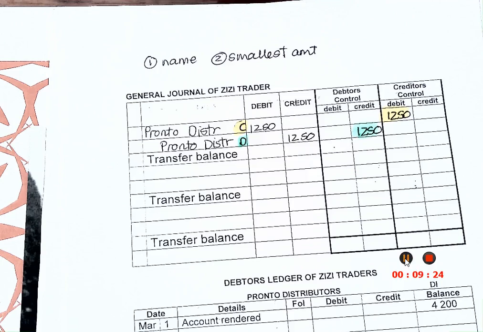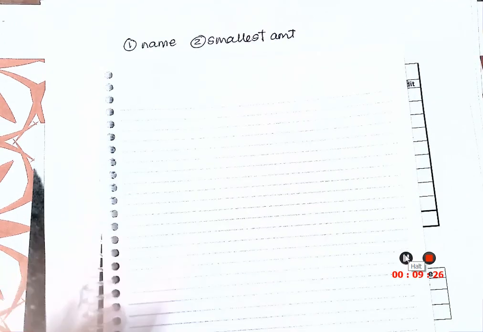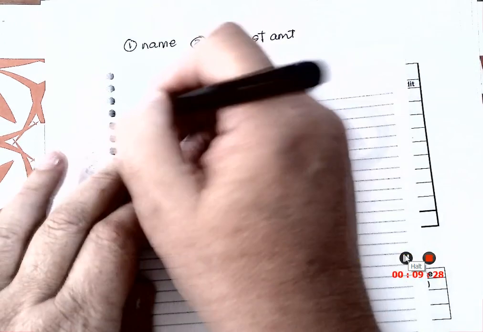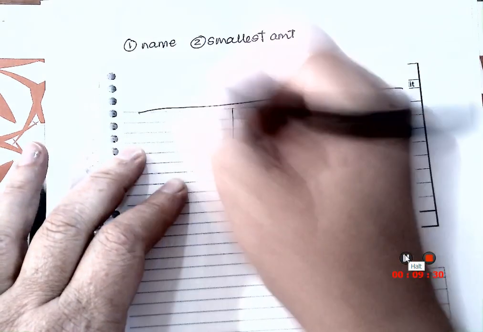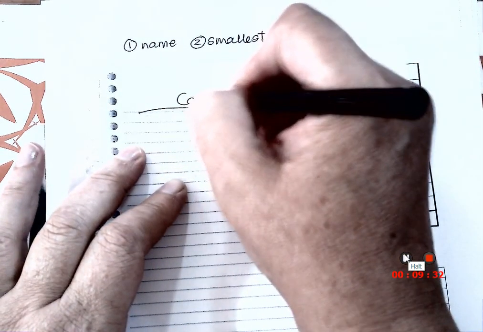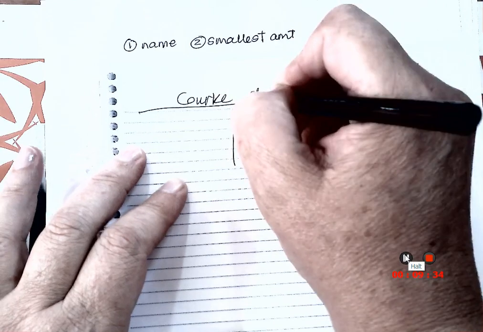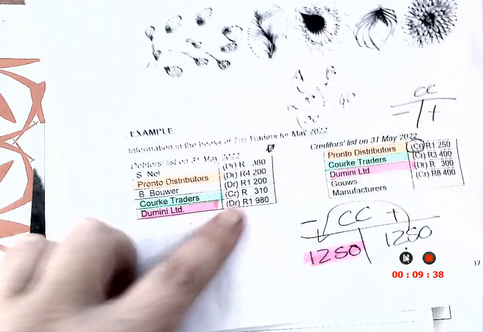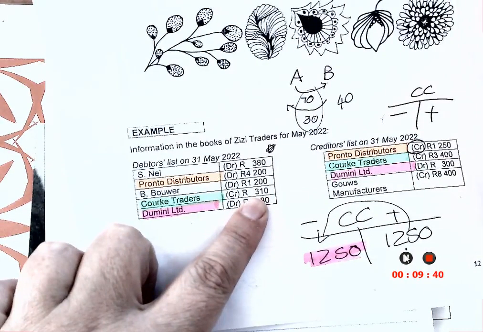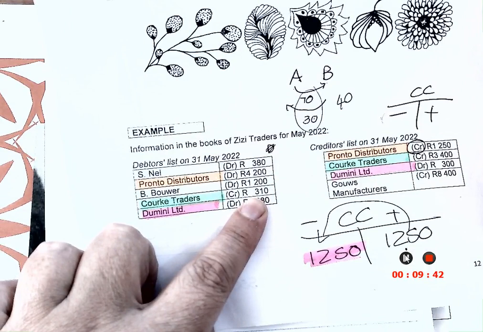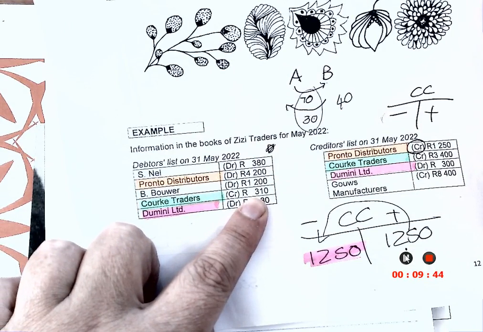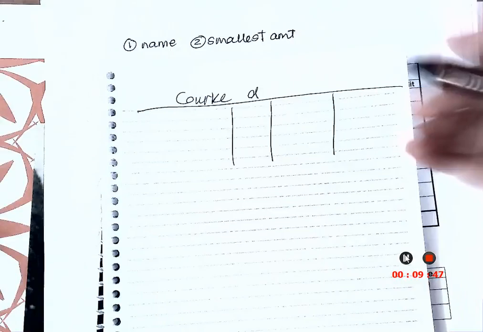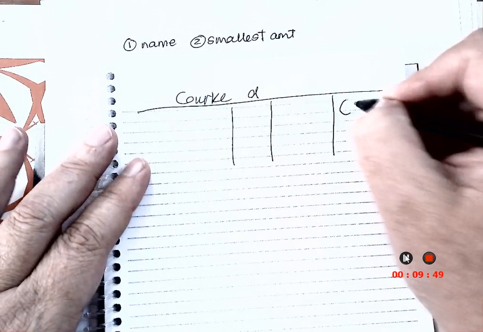The next one I see is Corp. So Corp, the debtor, now look at this. He's got a credit balance of 310. How is that possible? He overpaid us. So I'm going to say it's negative 310.